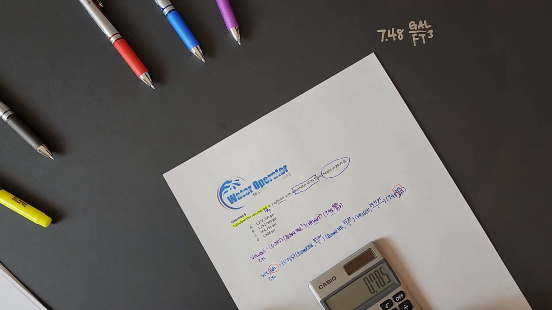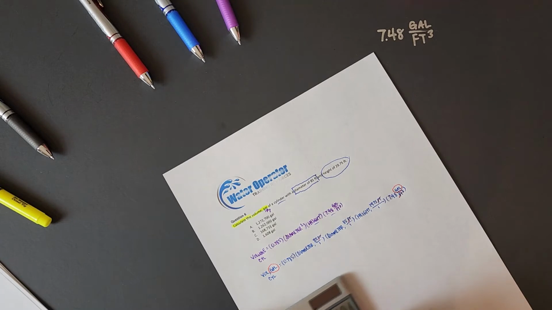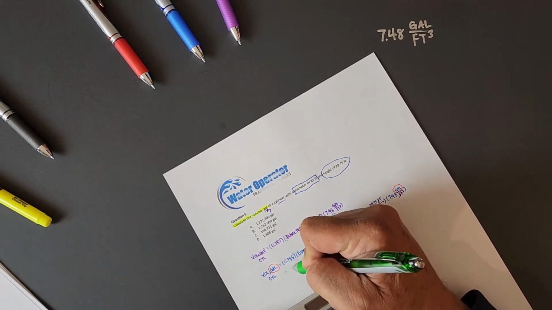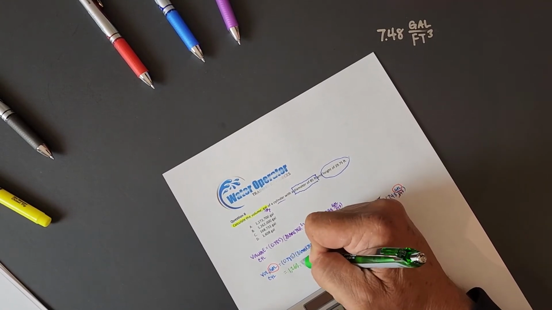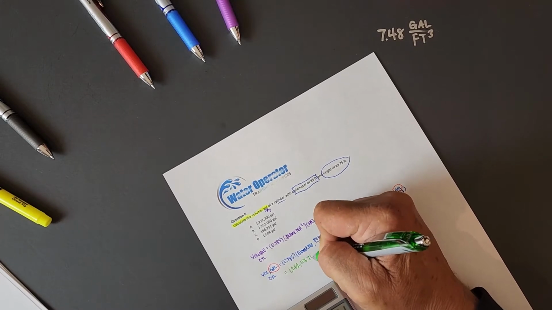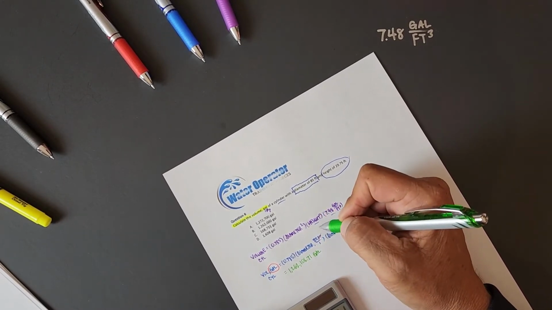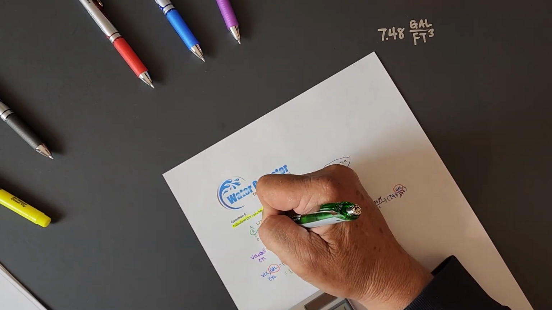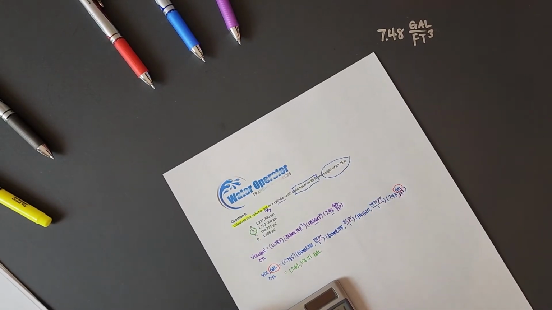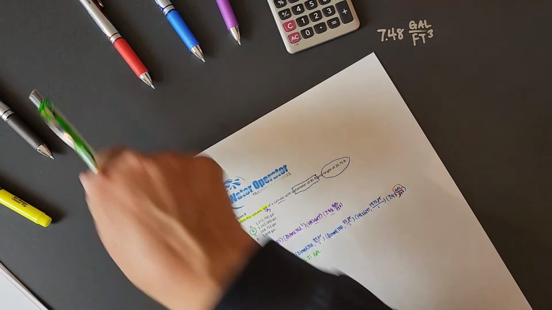0.785 multiplied by 85 times 85 again times 29.75 times 7.48, and that will give us 1,262,106.71 gallons. The answer is B. B is the most correct answer in your choices.